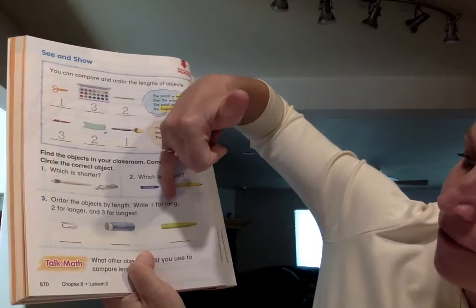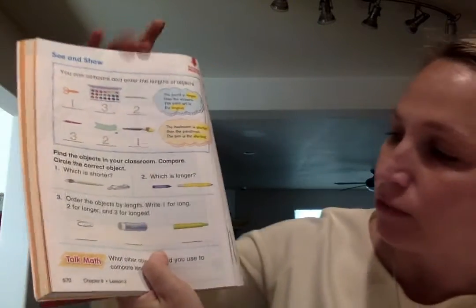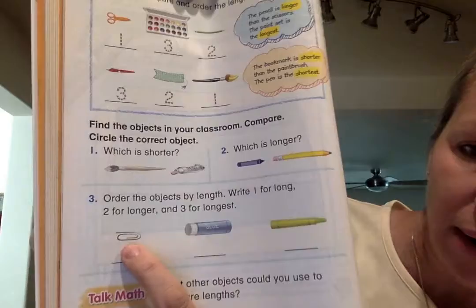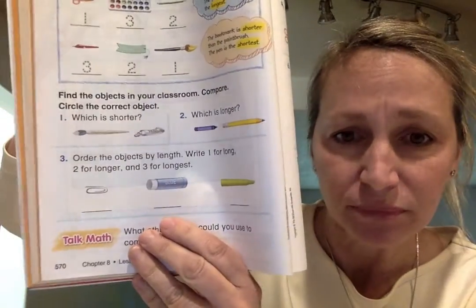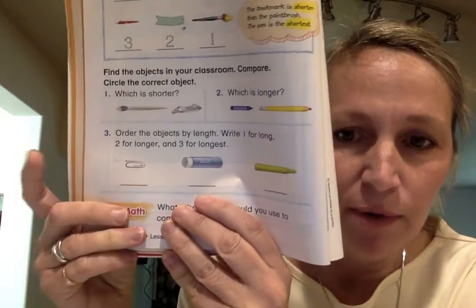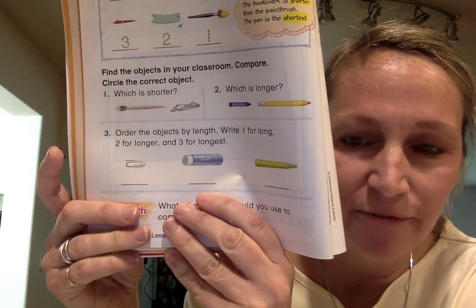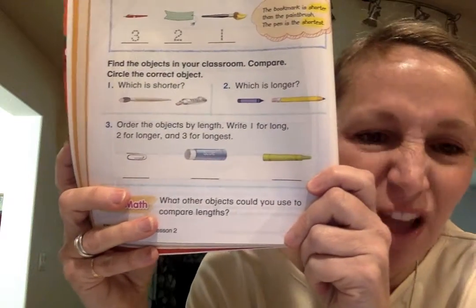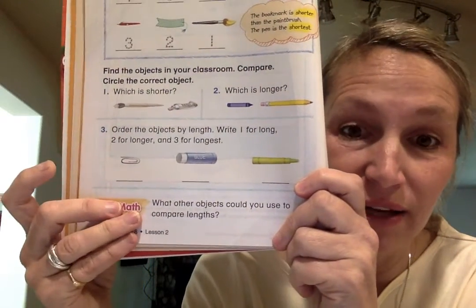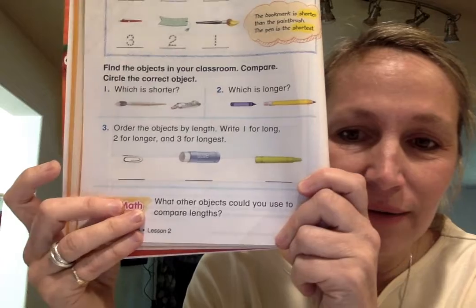It says, order the objects by length. Write 1 for long, 2 for longer, and 3 for longest. So we're comparing the paper clip, the glue stick, and a marker or a crayon. Remember, we're going to write 1 for long. Which is long here? We're doing long, longer, longest. Good.